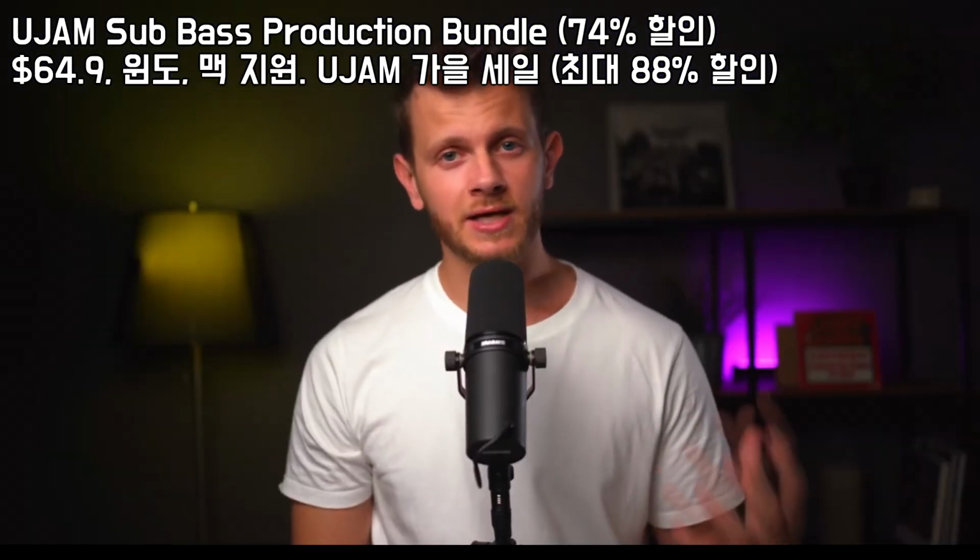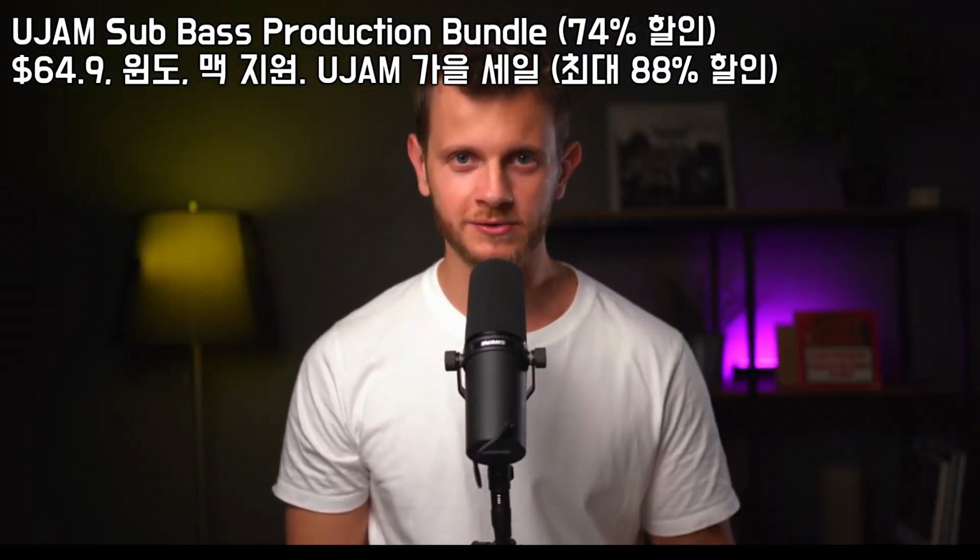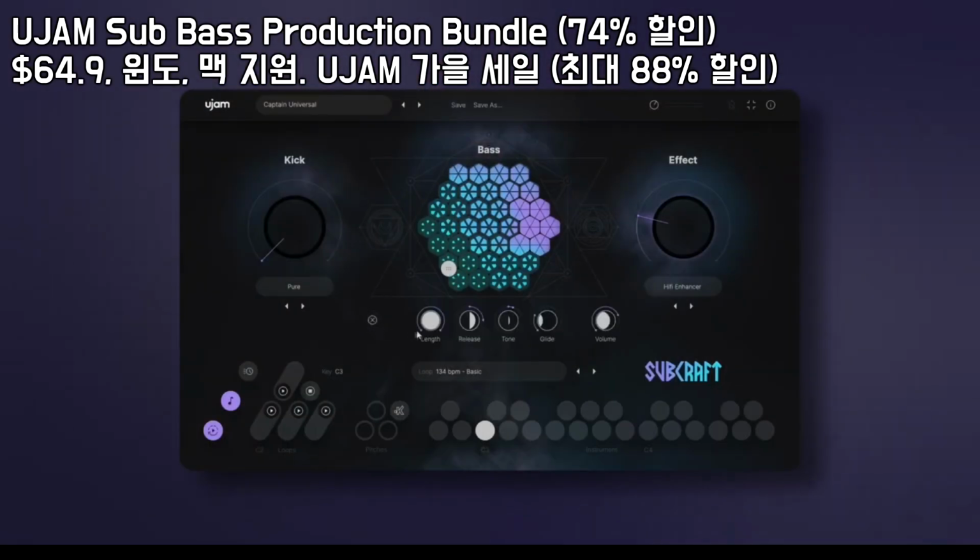Also, in this case, I would like my bass to be shorter to give it more bounce. And to do that, I just come here into the bass details and turn the length down, like so.